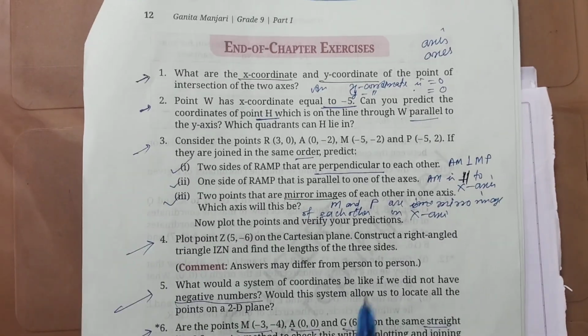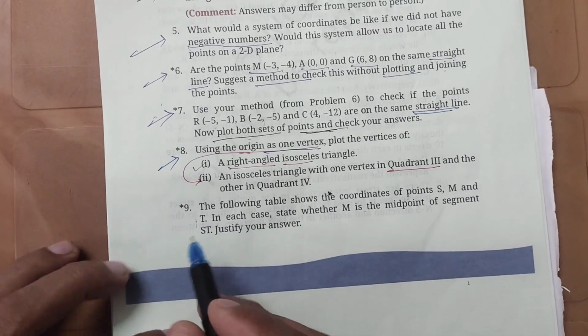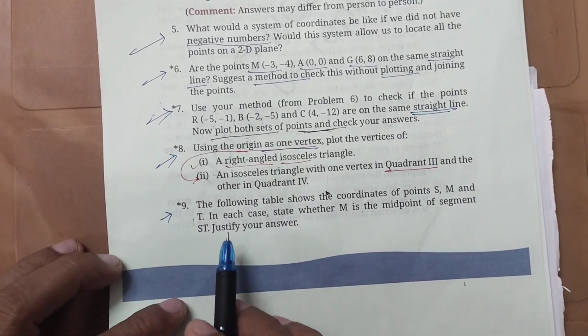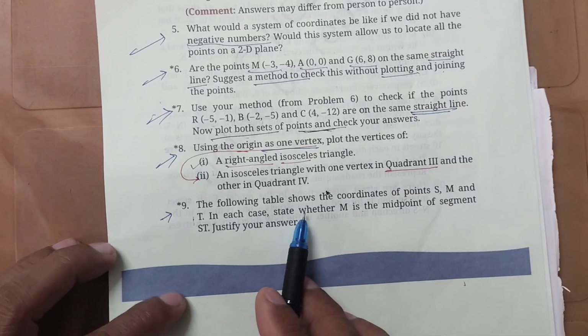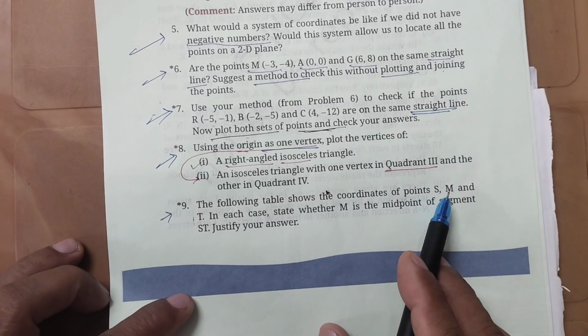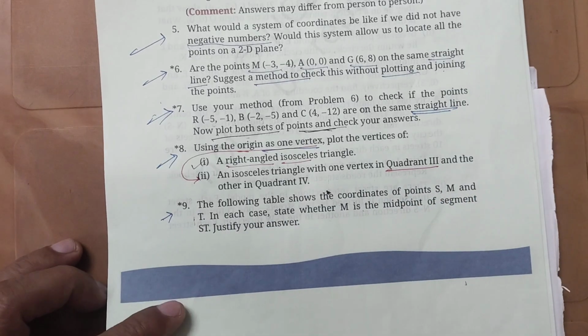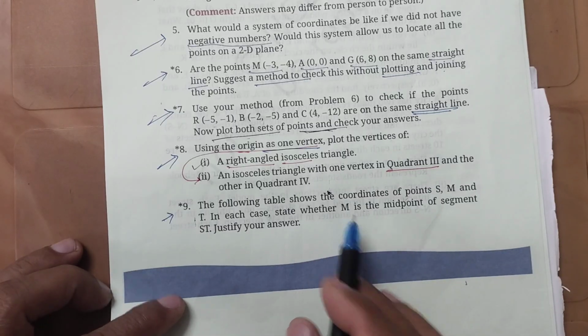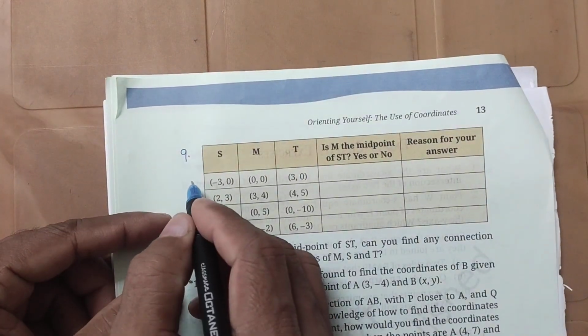Chapter 1 and the exercise up to question number 8 was done before. Now question number 9. It is given in the following table, which shows the coordinates of 3 points S, M and T, and in each case you are asked to say whether M is a midpoint or not. It is like the same discussion here.